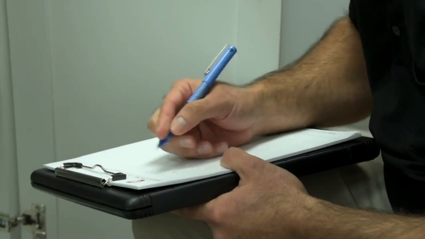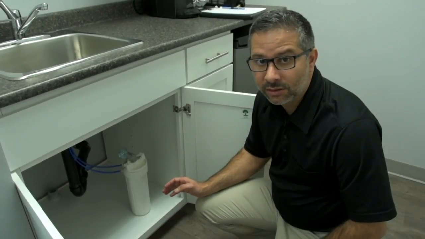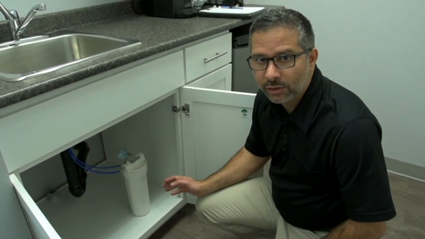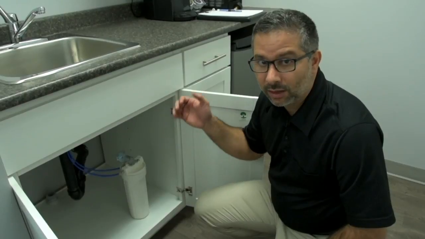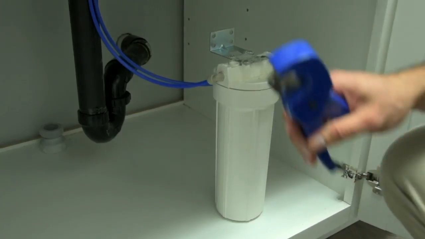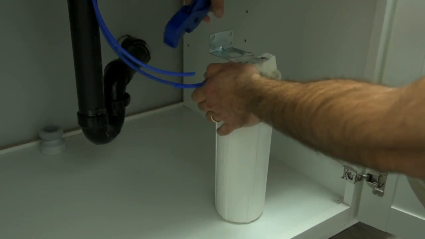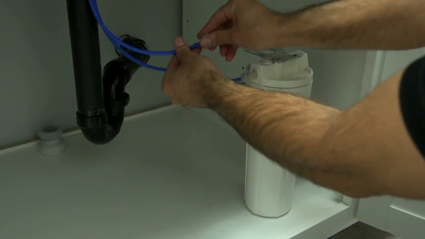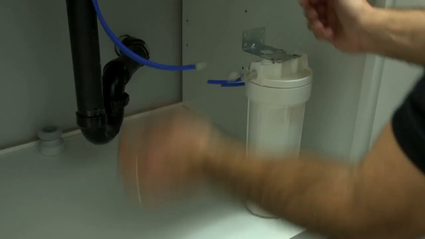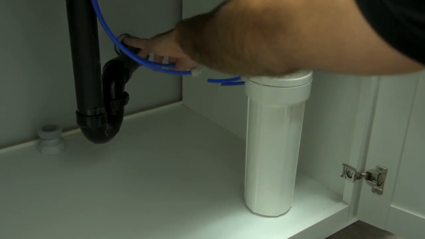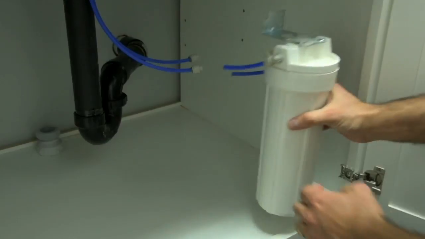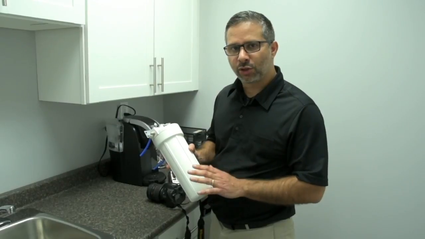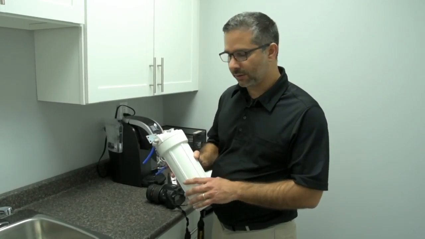So at this point, I've documented the filter, I've documented the installation itself, and I have all the details I need to complete my investigation in the laboratory. So what's left for me to do is to take the filter out and further document it, and take it with me to the lab. Now that we have the evidence out, let's make sure we document it, and then we prepare it for transportation.